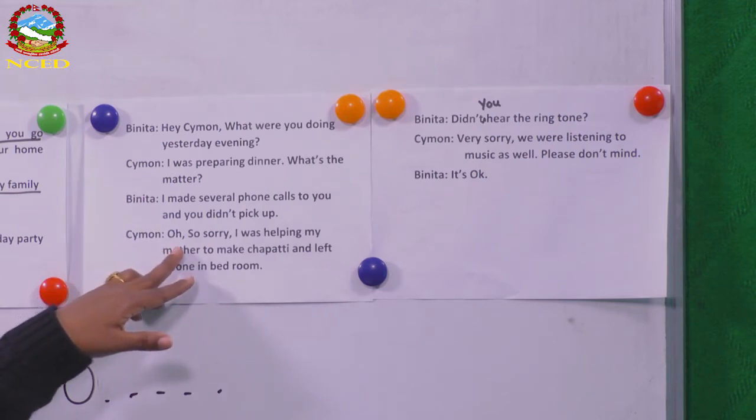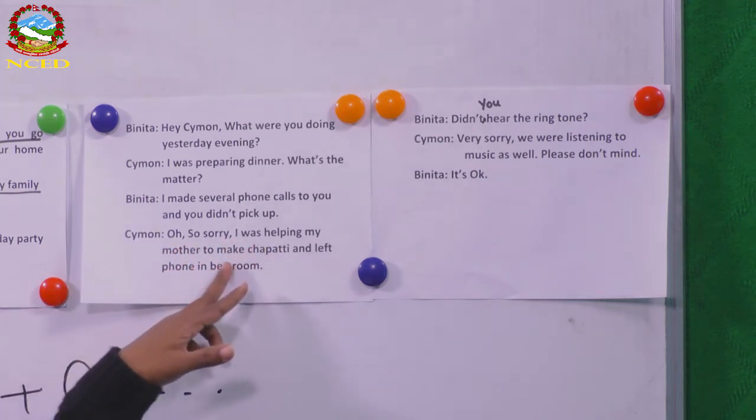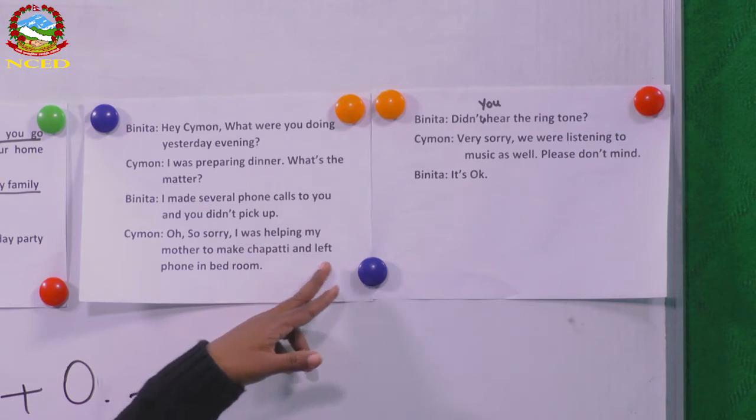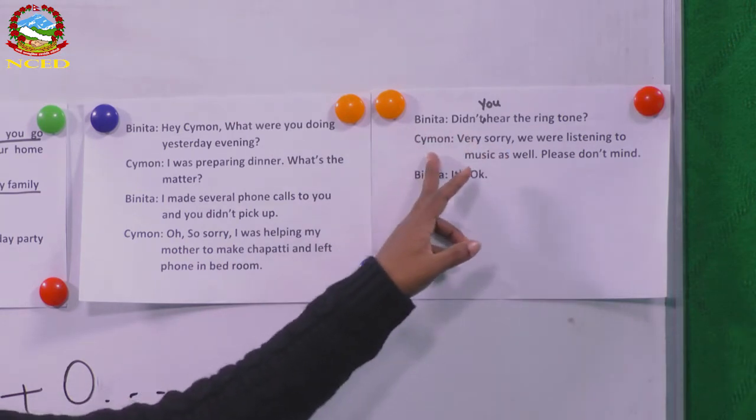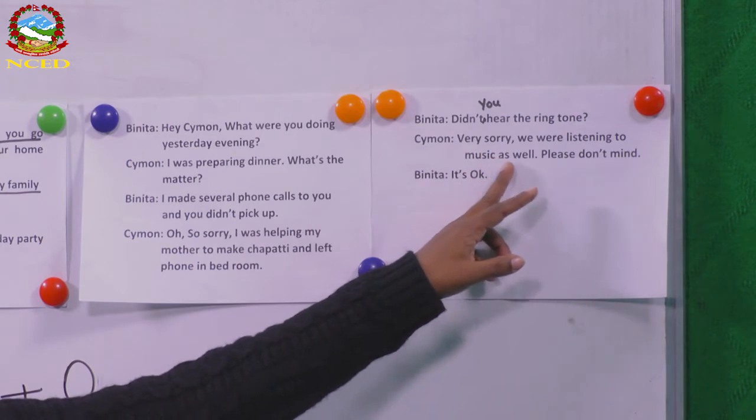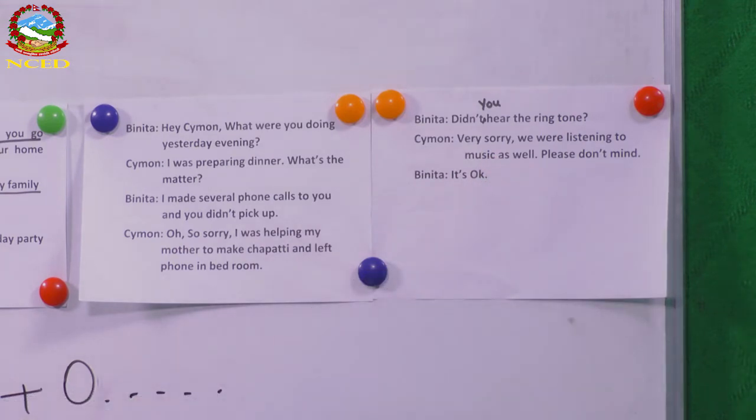Simon: Oh, so sorry. I was helping my mother to make chapati and left my phone in the bedroom. Binita: Didn't you hear the ringtone? Simon: Very sorry. We were listening to music as well. Binita: Please don't mind, it's okay.